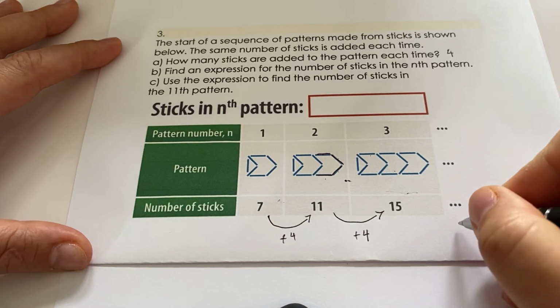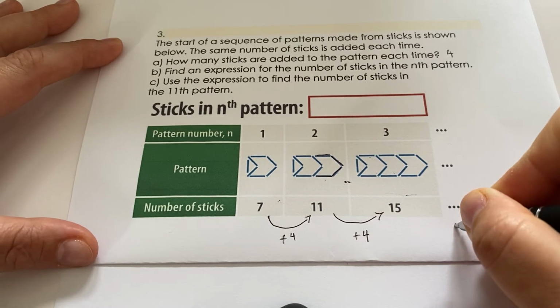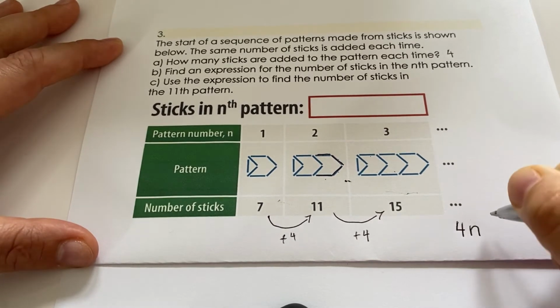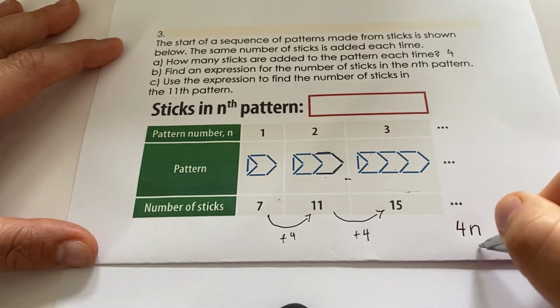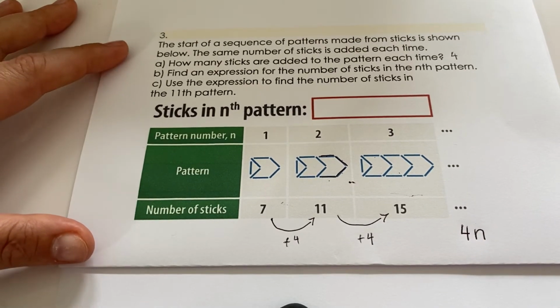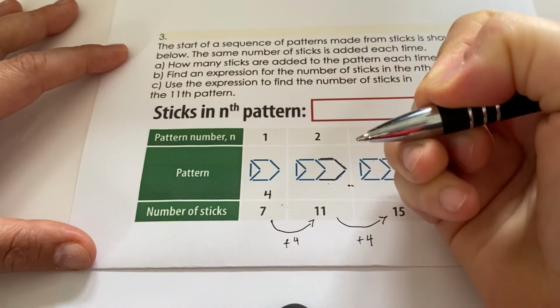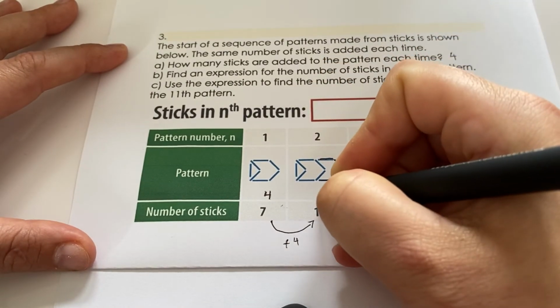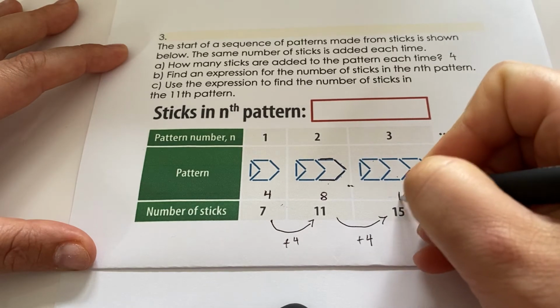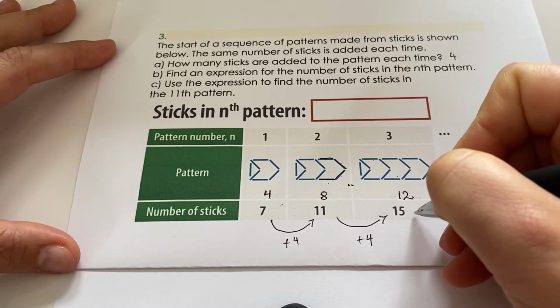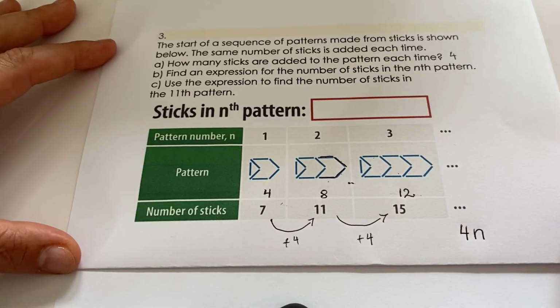So therefore we're going to start the nth term rule with 4n. So this 4n represents the 4 times table. But if I put the 4 times table above the sequence, 4, 8, 12, you will notice that it doesn't match the sequence.